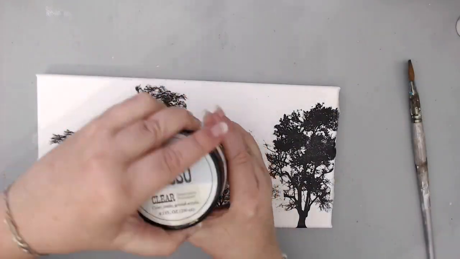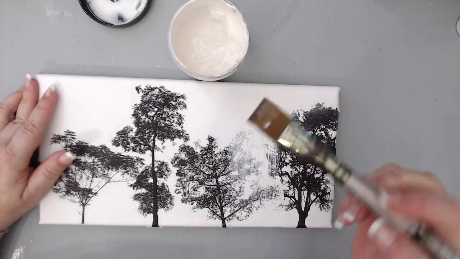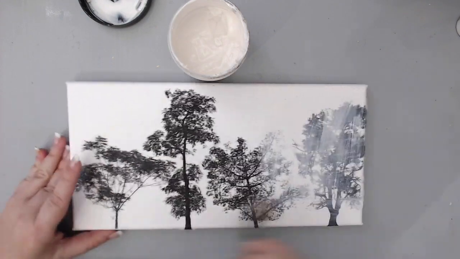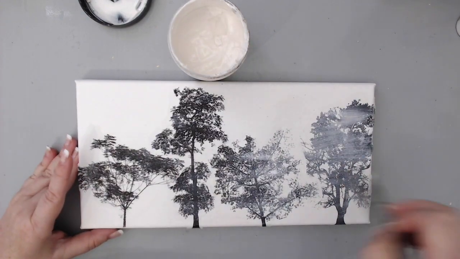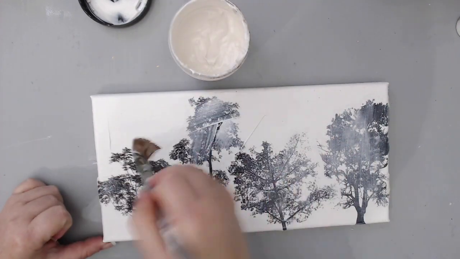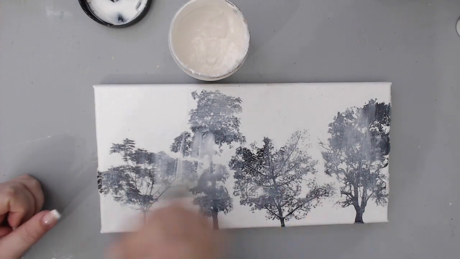I knew I wanted to add some Color Bloom sprays from Prima Marketing, and to do that I wanted to make sure I protected my images. So I took some clear gesso from Prima Finnabair and just added a light coat on top of the background to make sure that it protects the images and lets me put the spray on and remove it if I need to.